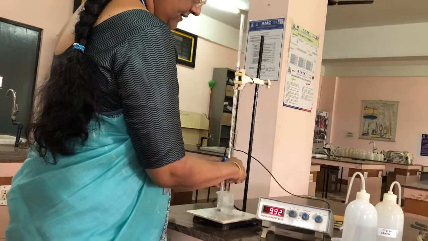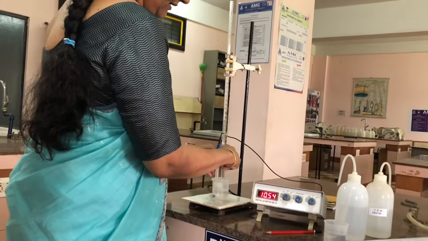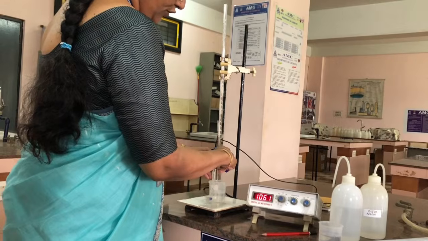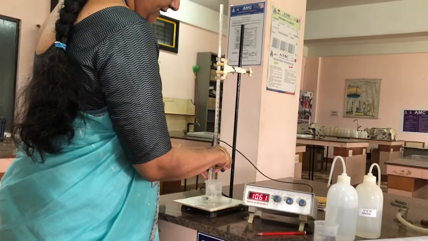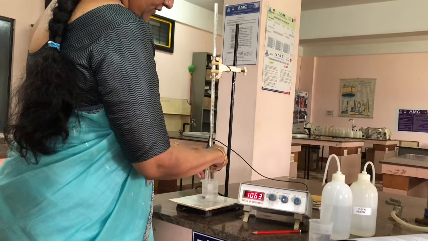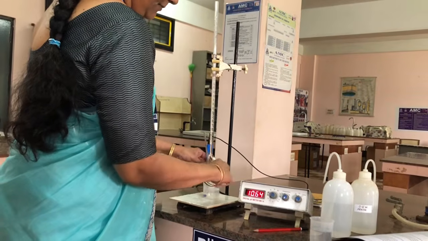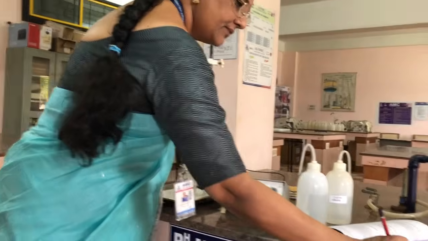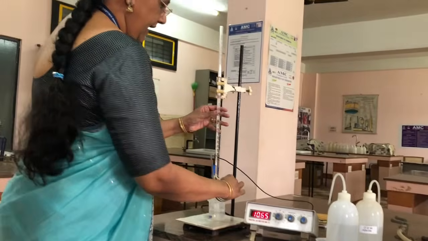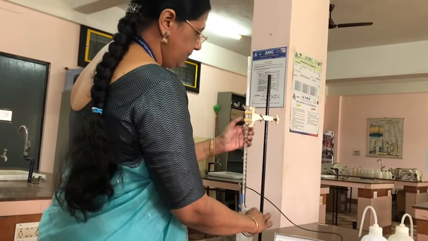9.8, 10. So it is further increasing. We have to note down a constant reading. See that the reaction is completed. So now it is showing 10.64. Now we have to add, now the reaction is completed.